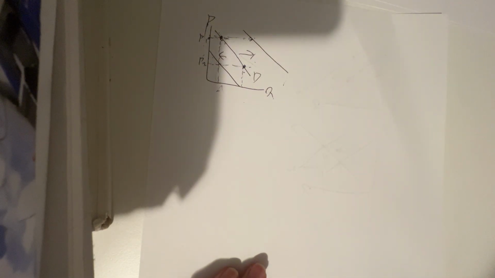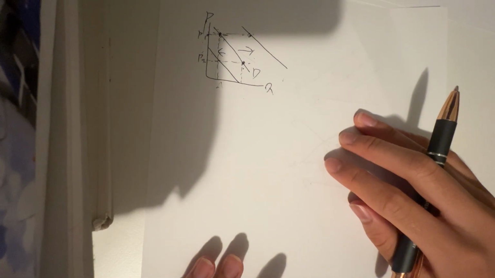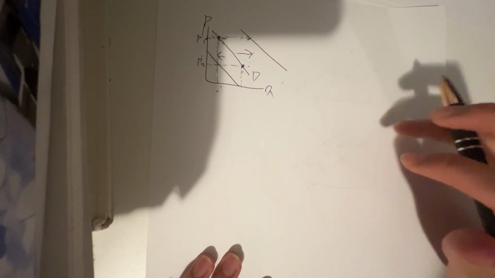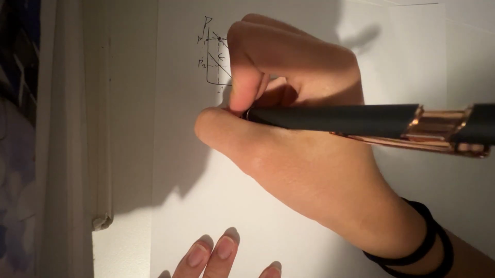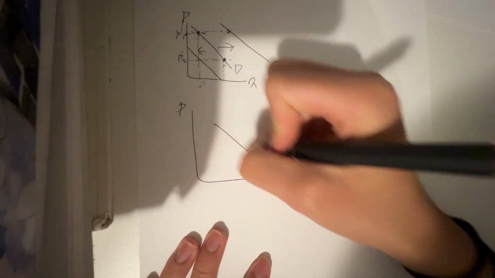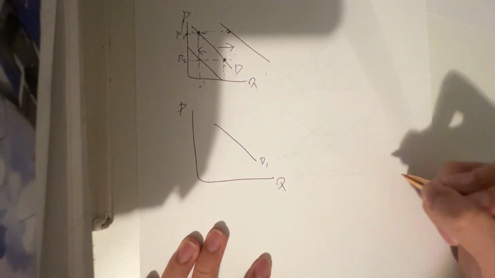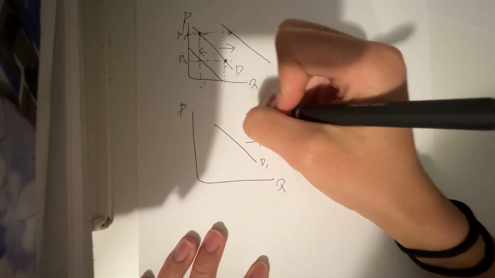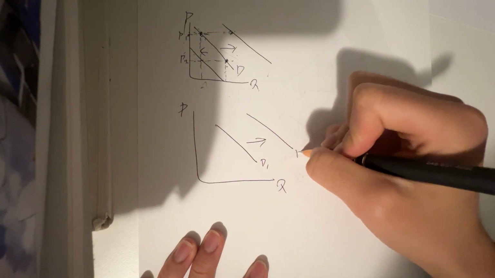And for question 3, explain using a graph what an increase in demand looks like and a decrease in demand. Let's draw another graph, P and Q. Let's call this D1. And if you shift it to the right, let's call this D2.